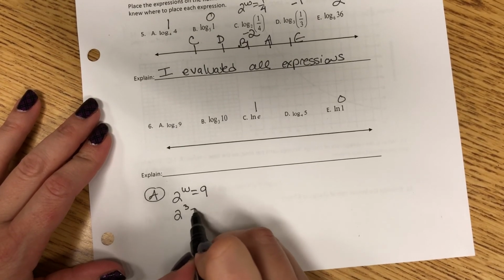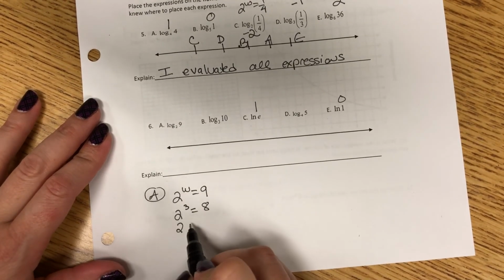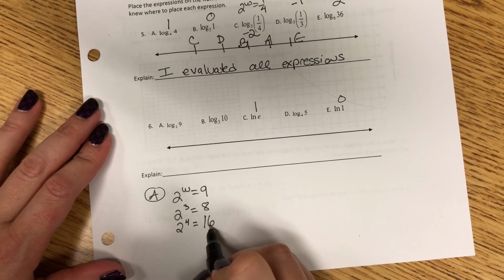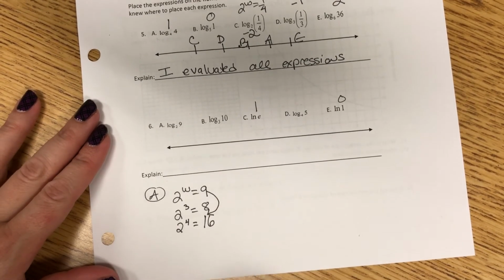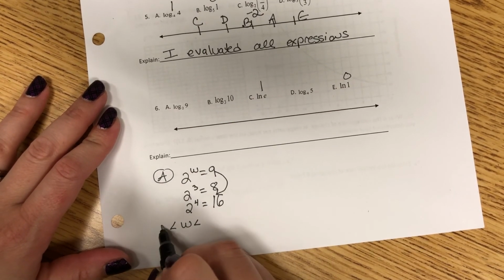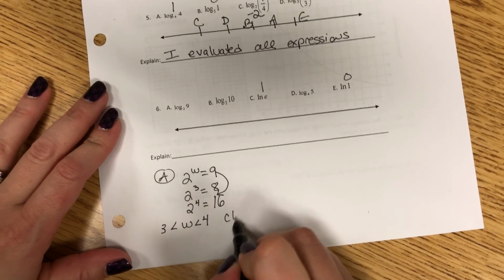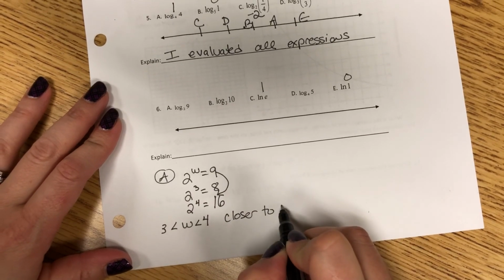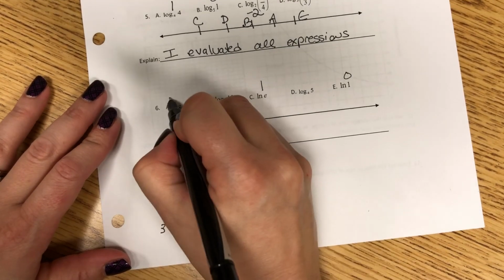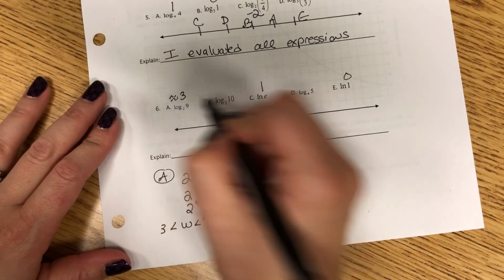Well, 2 to the 3rd is 8, and 2 to the 4th is 16, and 9 is in between 8 and 16, so the what power is between 3 and 4, but closer to 3. So we'll say approximately 3.